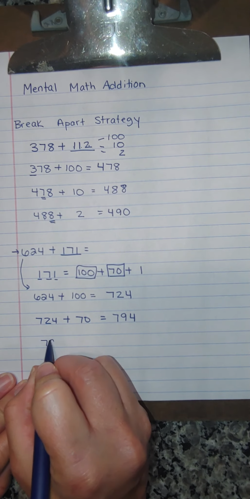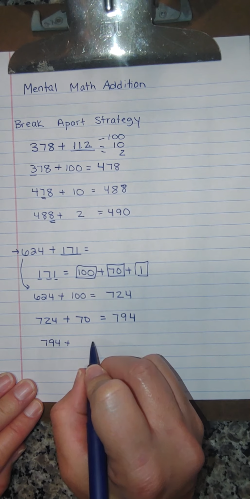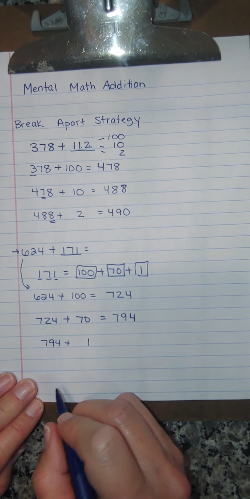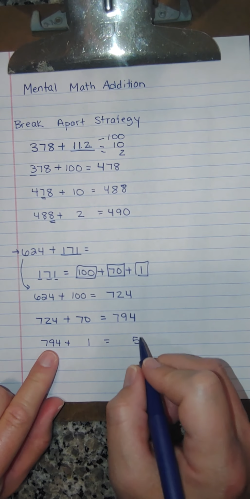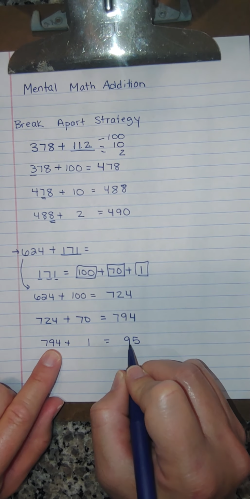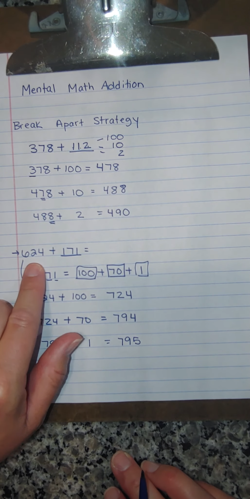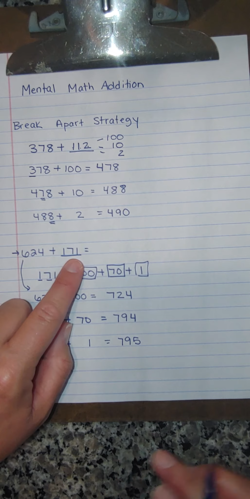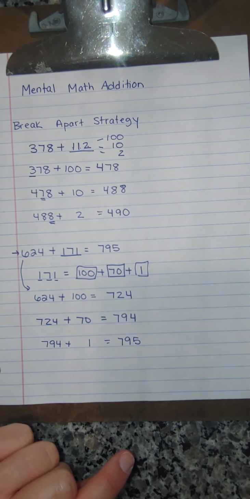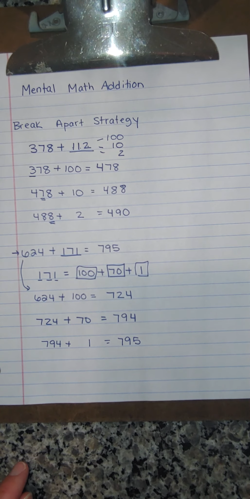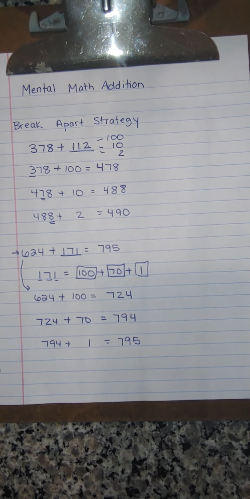Then the last thing we're going to do is worry about our ones place. And I only have 1, so I'm just going to add my 1. So now I look and I say 4 plus 1 is 5. And I didn't touch the 9 in the tens place. And I didn't touch the 7 in the hundreds place. So 624 plus 171 equals 795. That's one strategy that you can use to help you add mentally.